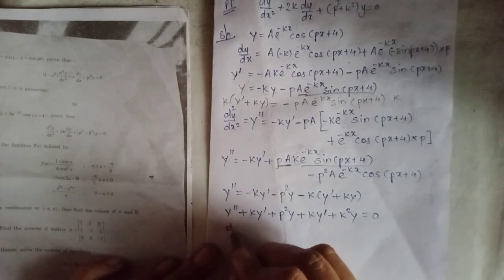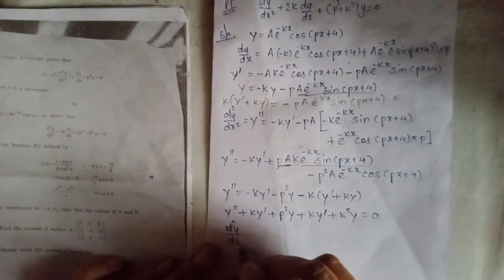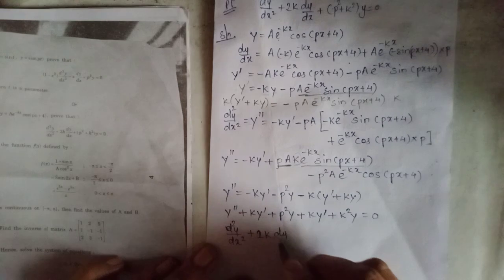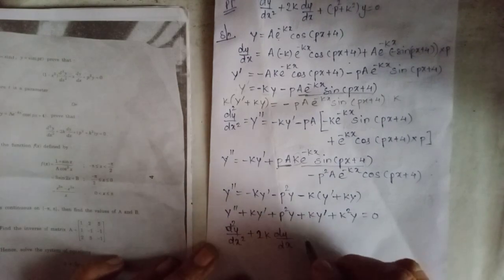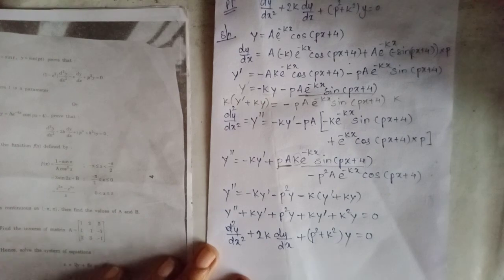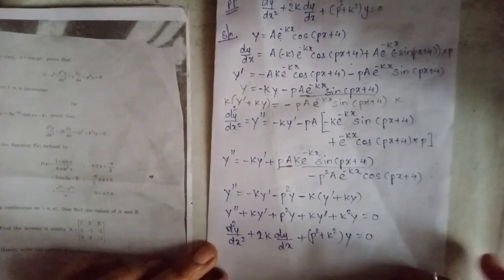So y double dash I can write d square y by dx square plus 2k dy by dx plus y I can take common, so this will be (p square plus k square) y equal to 0. Okay, this is the required equation.